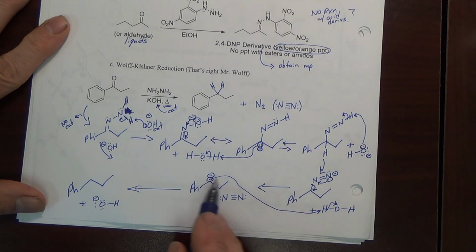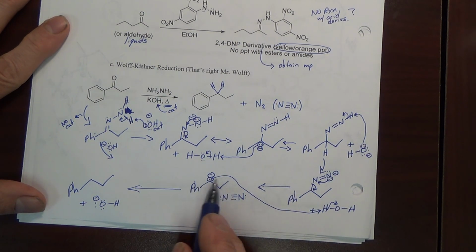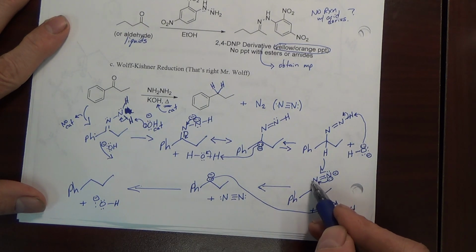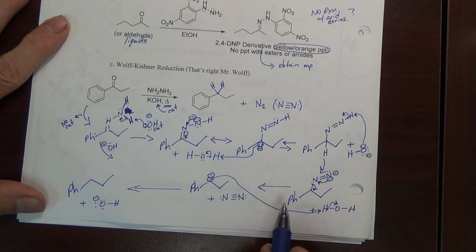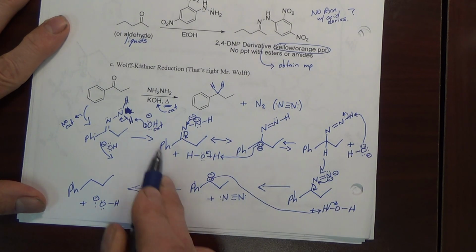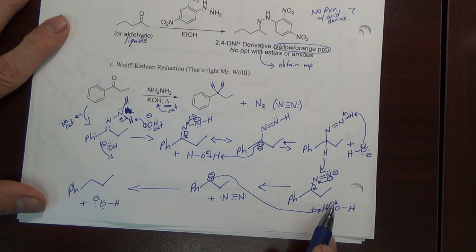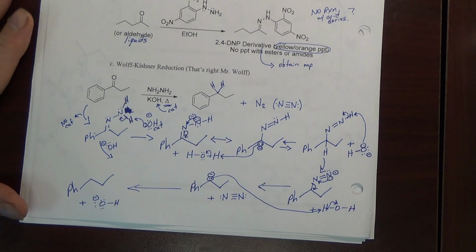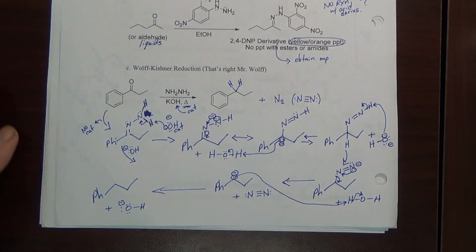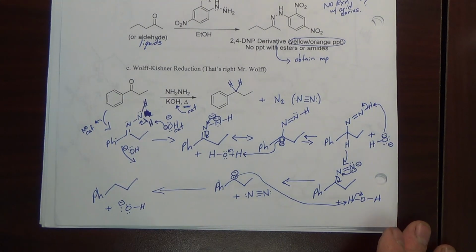And then the carbanion gets expelled here as the leaving group. Anytime you make a pi bond, you can kick off a leaving group. Even though it's kind of a plain carbon, we can do this. It does require some heat, and then that picks up an H from water, and now you have two H's on the carbon. That's the Wolff-Kishner mechanism.